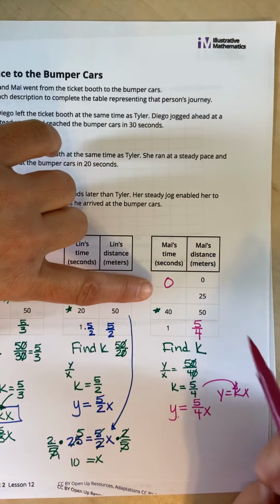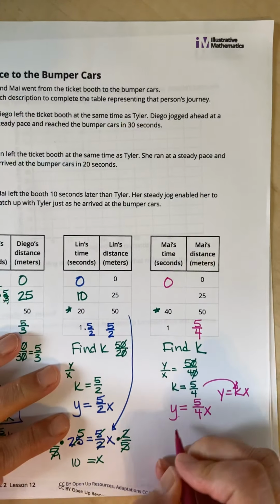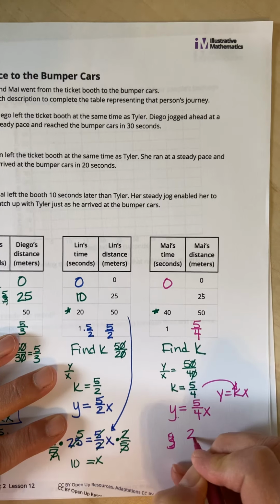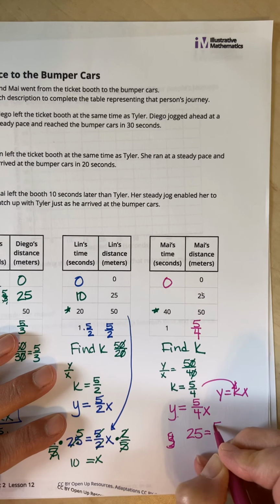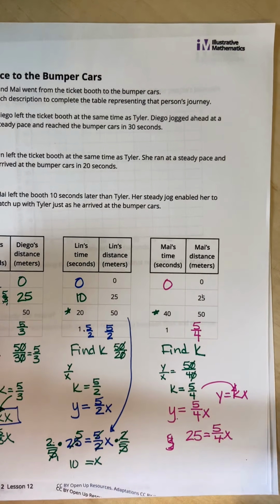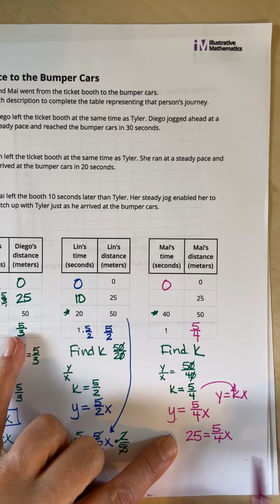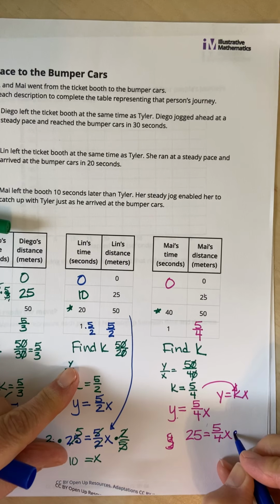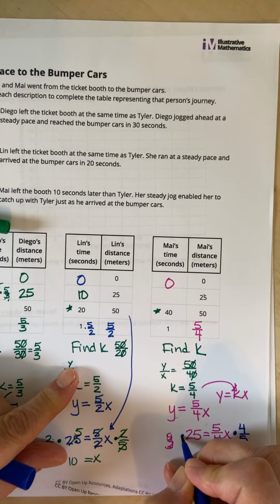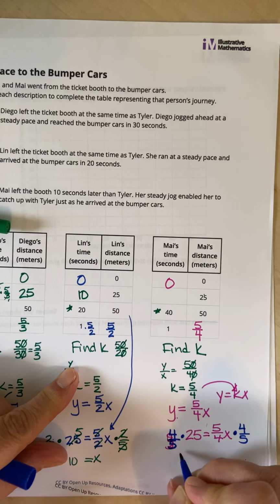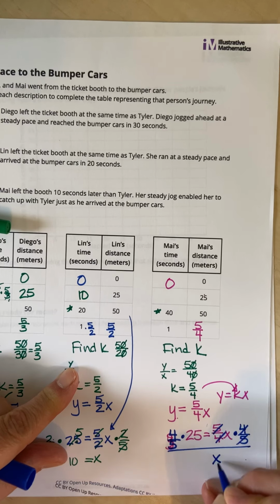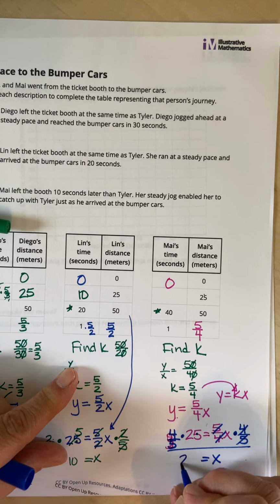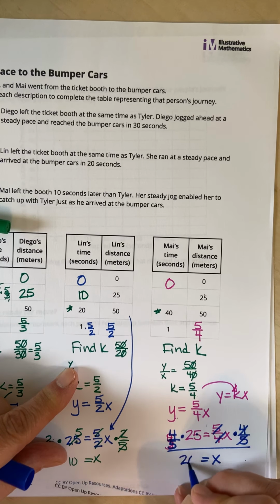So I'm going to do the same thing I did here. I don't know my x, but I do know my y. 25 is equal to 5/4 x. So I'm putting in what I know, okay? I knew k, I knew y, I don't know x. So again, I'm going to flip and multiply. The way to get rid of this is to multiply by its reciprocal, multiply by 4 over 5, and these all cancel. I could cross reduce here too, or I could do 4 times 25 is 100 divided by 5 is 20, okay? So that's how I would fill in that chart.